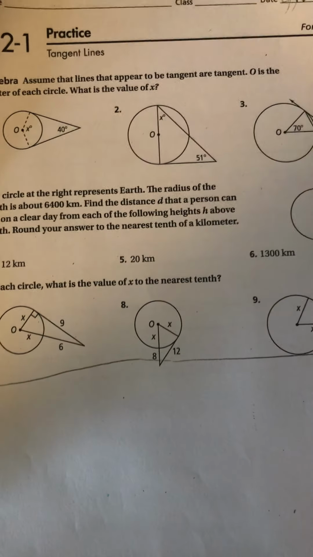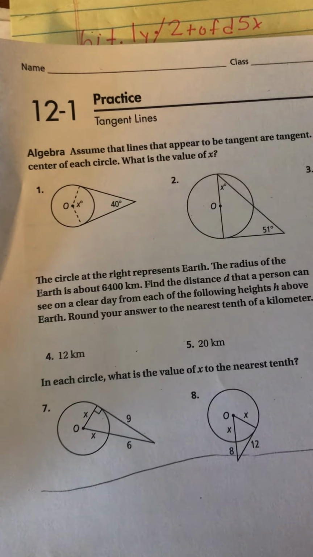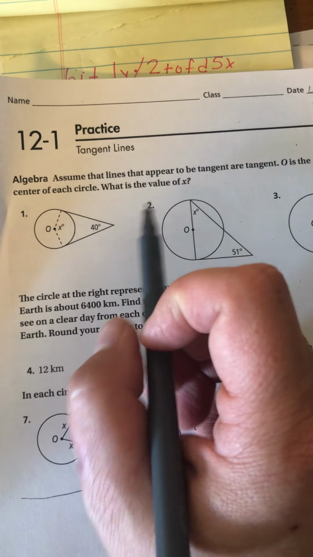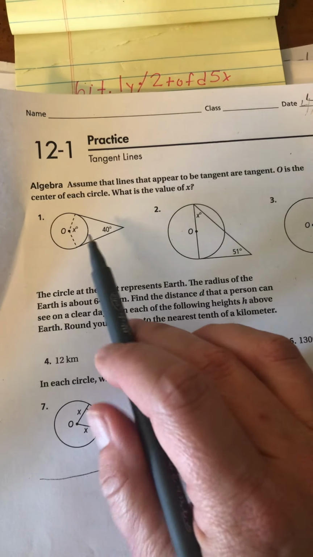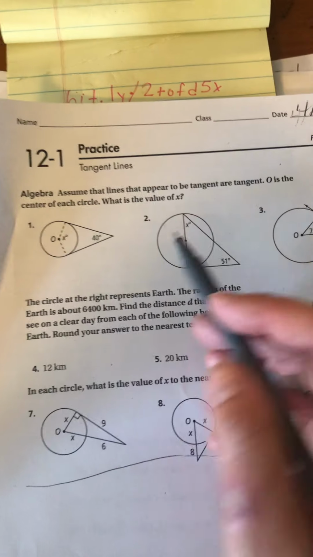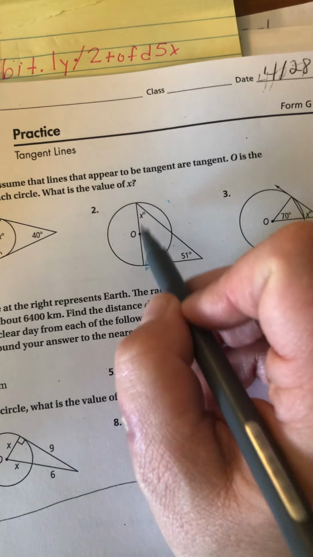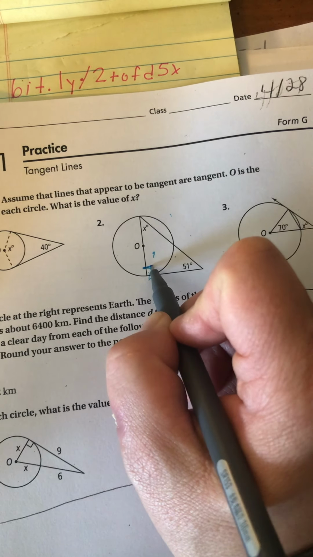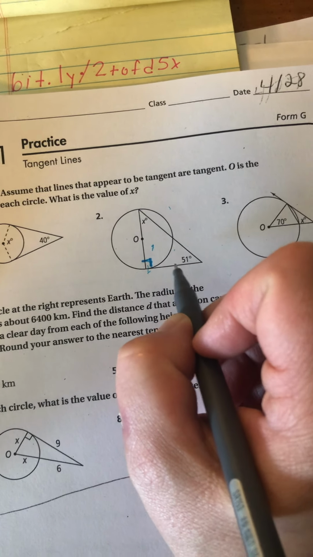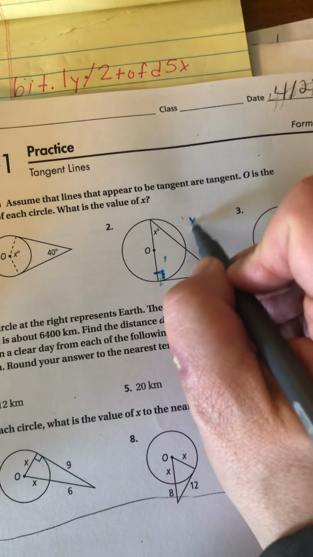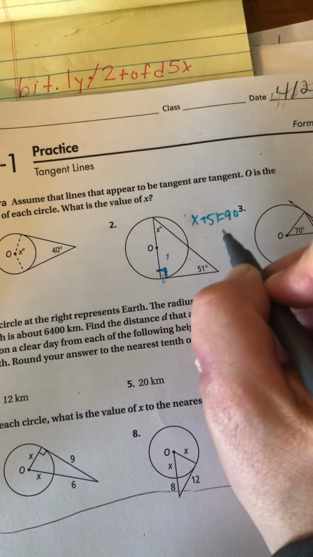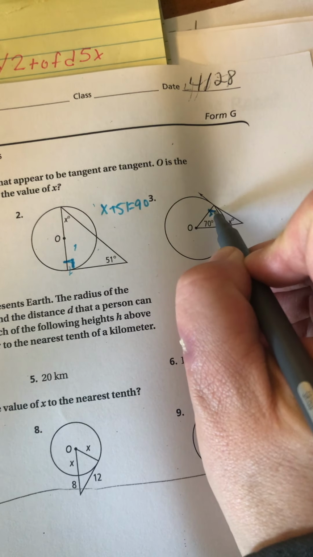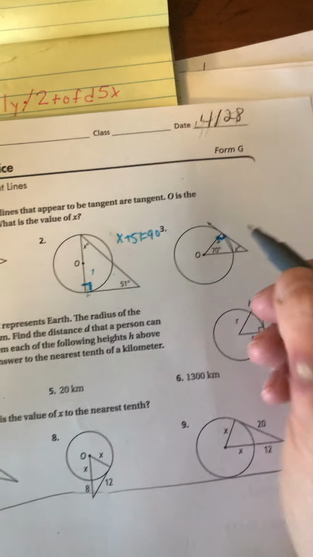And then this other sheet, these are some review questions about tangents. And it says, assume that lines appear to be tangent. O is the center of each circle. What is the value of X? So on number 2, if we remember, if the tangent is perpendicular to the radius, that angle right here would be 90. So that means X plus 51 would have to equal 90. And so the same thing here on number 2, this would be the right angle. So the radius is perpendicular to the point of tangency.